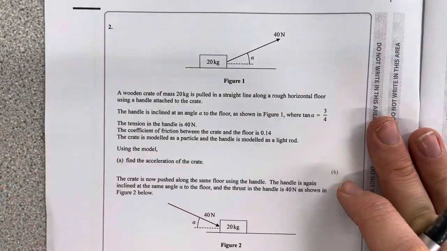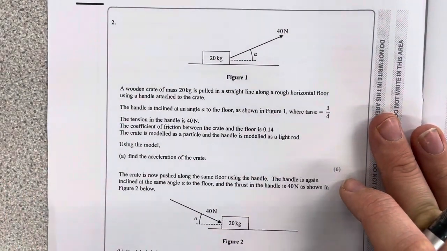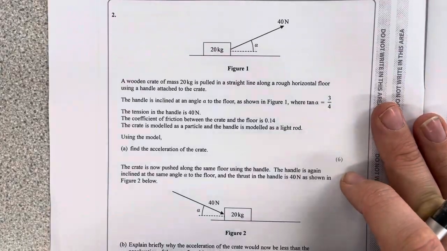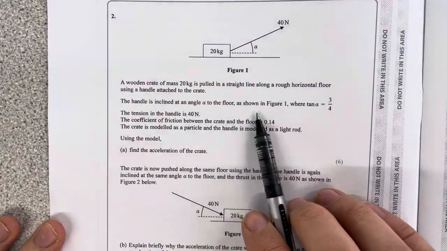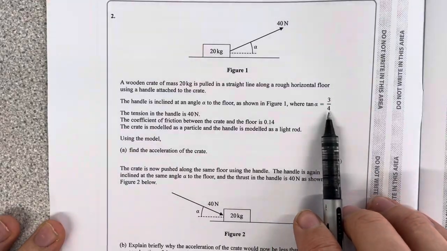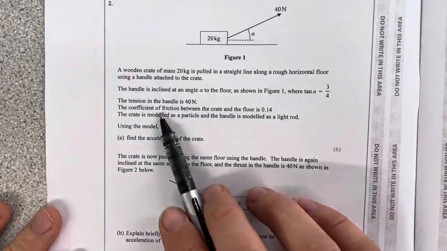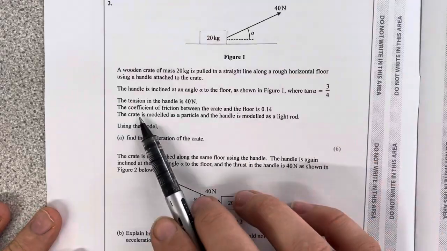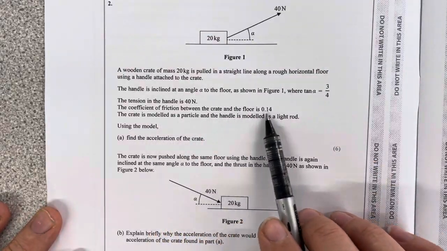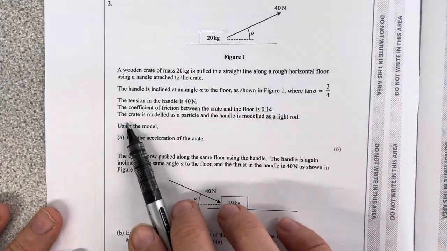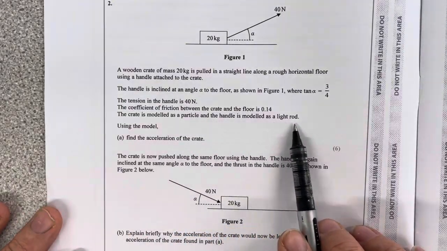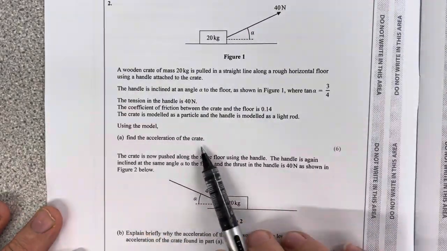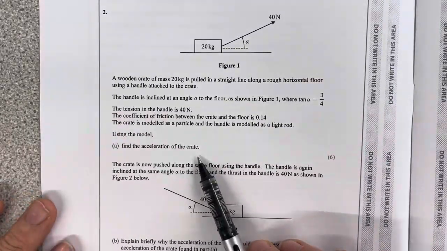A wooden crate of mass 20 kilograms is pulled in a straight line along a horizontal rough floor using a handle attached to the crate. The handle is inclined at an angle alpha to the floor, as shown in figure 1, and we're told that tan alpha is 3/4. The tension in the handle is 40 newtons. The coefficient of friction between the crate and the floor is 0.14, and the crate is modelled as a particle and the handle is modelled as a light rod. Using the model, find the acceleration of the crate.